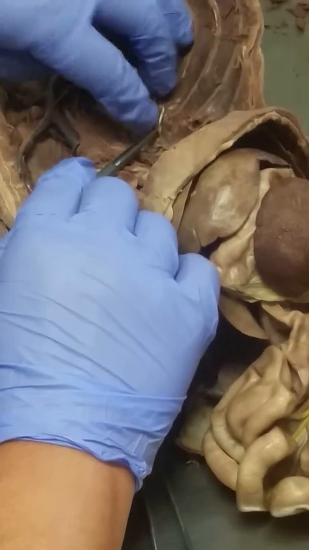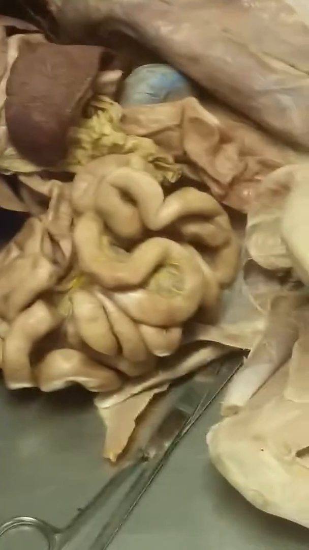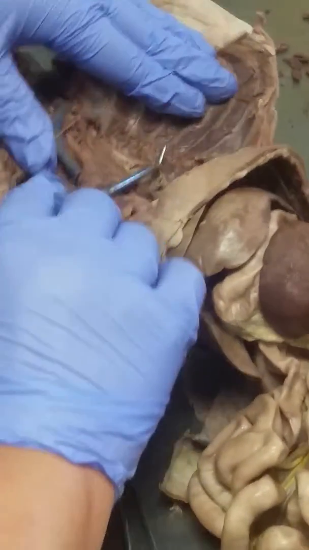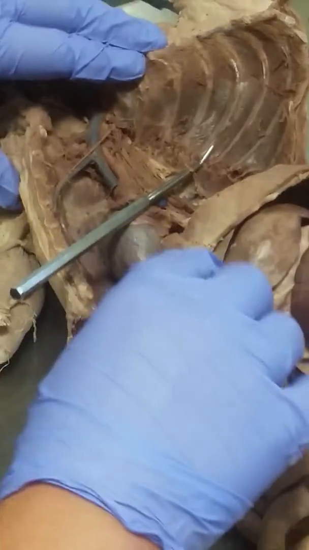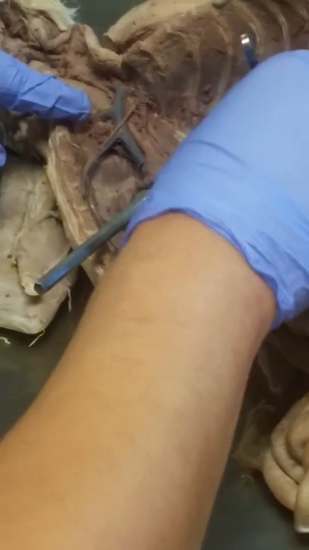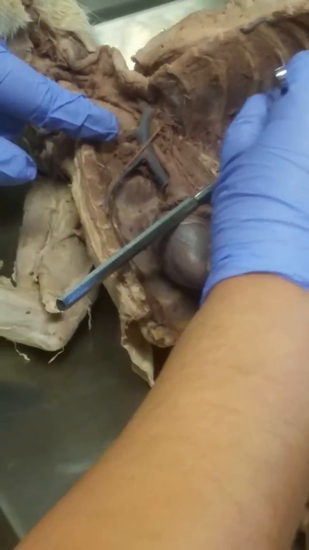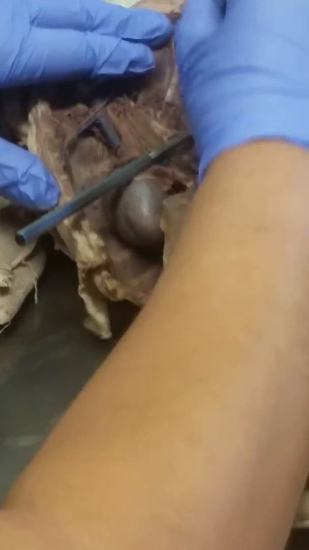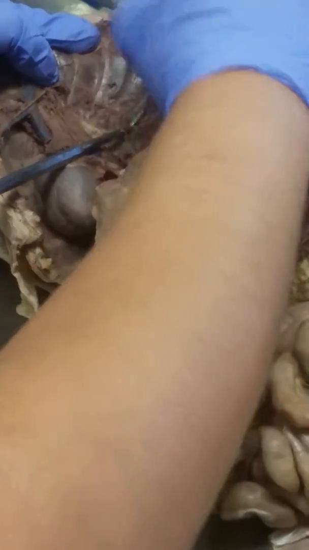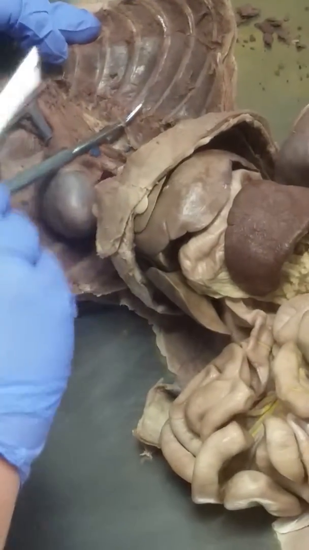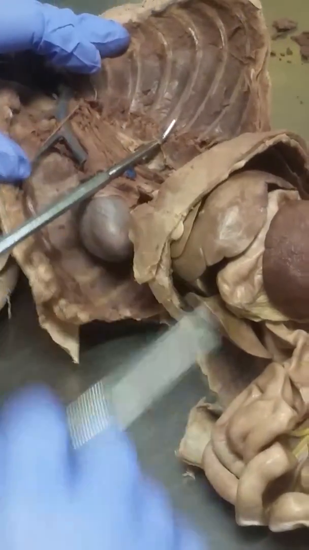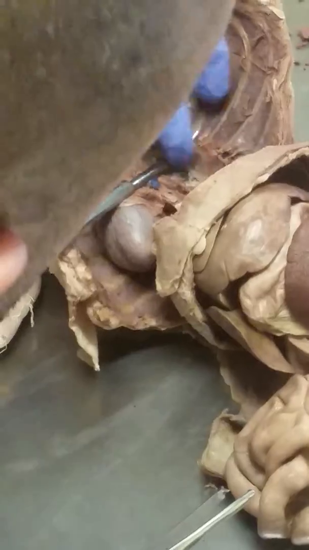If you clean it up nicely, it looks like dental floss. And this is the sympathetic trunk, right? And it's going to run along both sides of the vertebral column, or along here, right? And coming off of it, you have little communicating rami that go through to each of the vertebrae, to each of the ribs here, right? So this little dental floss looking thing is the sympathetic trunk.